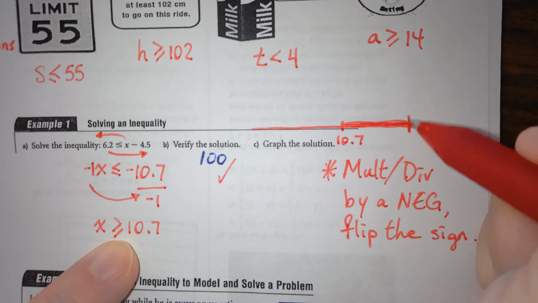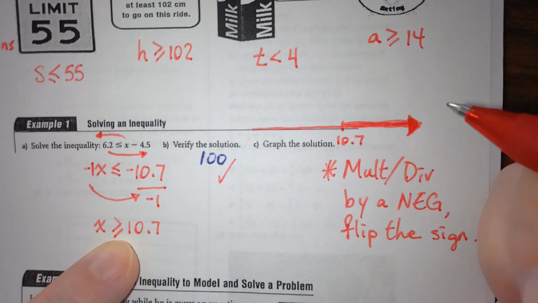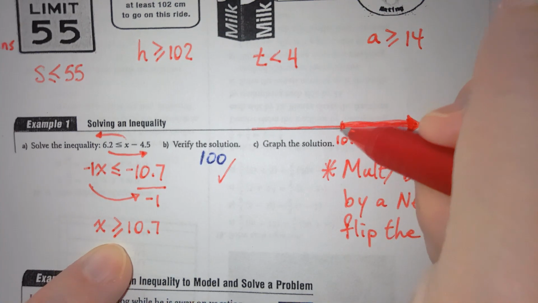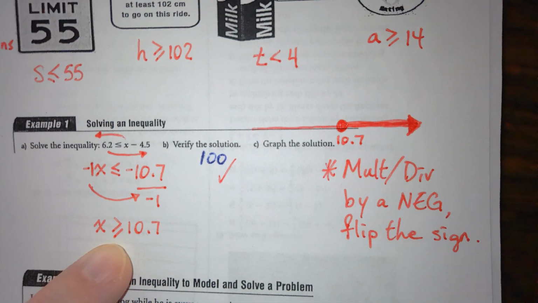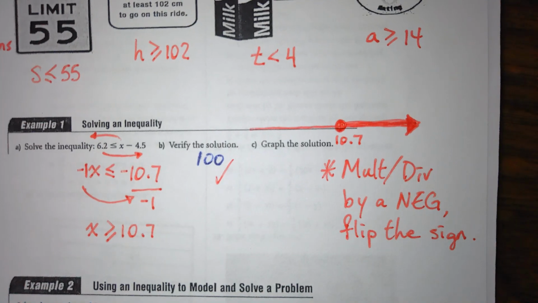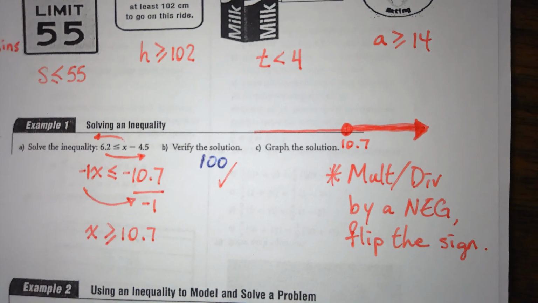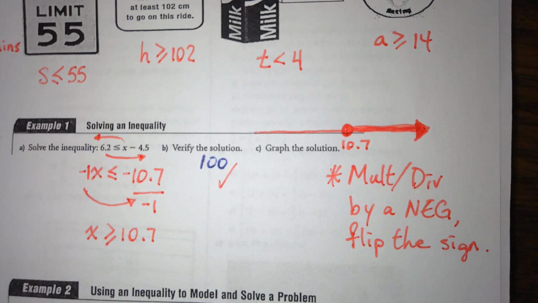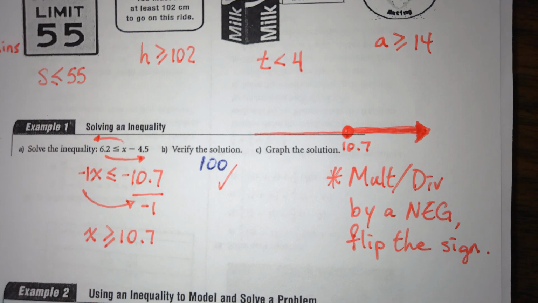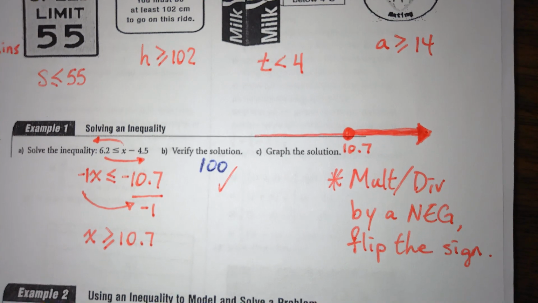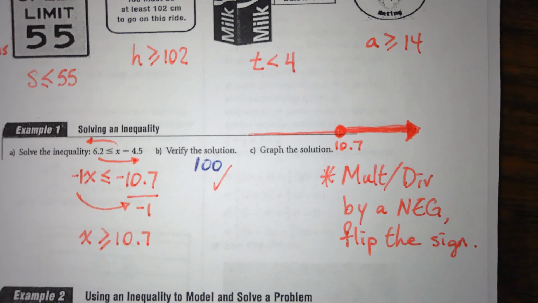Okay. One more thing. Can it equal 10.7? Yes. So it's a solid dot. So what if it's just greater and not equal to? It's a ball without filling inside it. Right. Okay. I'm thinking of a donut. So like a hollow dot. Good.